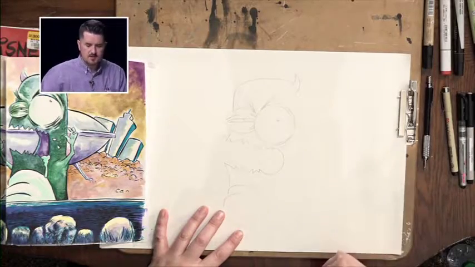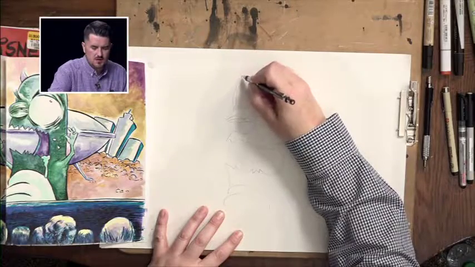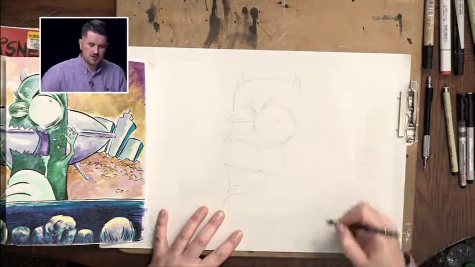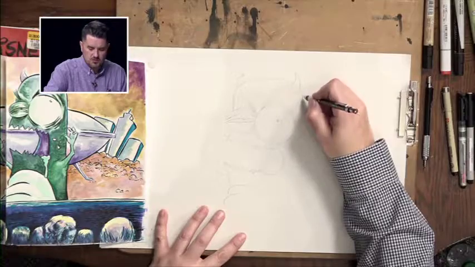You can go ahead and add the other horn in there too. Just a general shape for horns. They don't have to match. They can look a little bigger, one bigger than the other. It's fine. He's a monster.